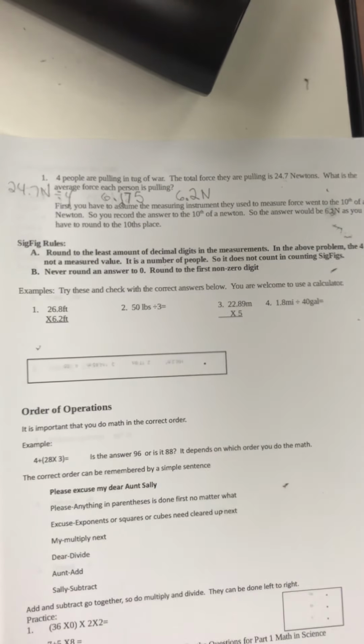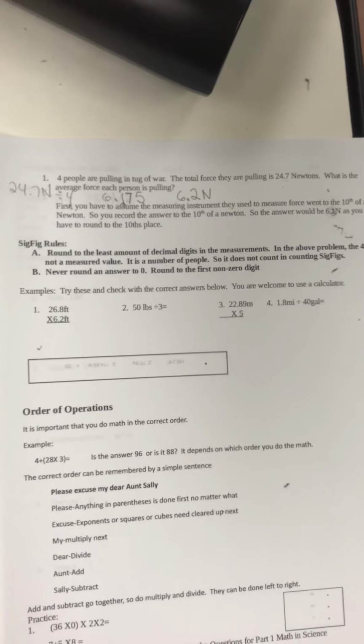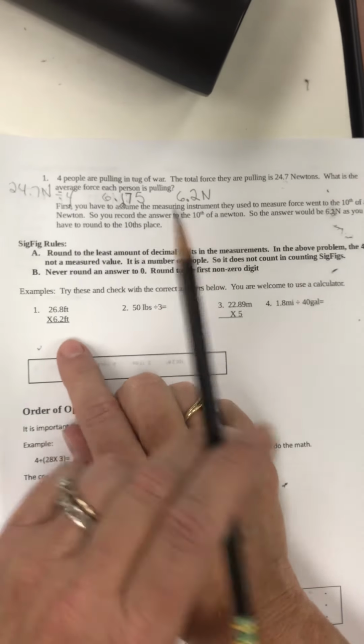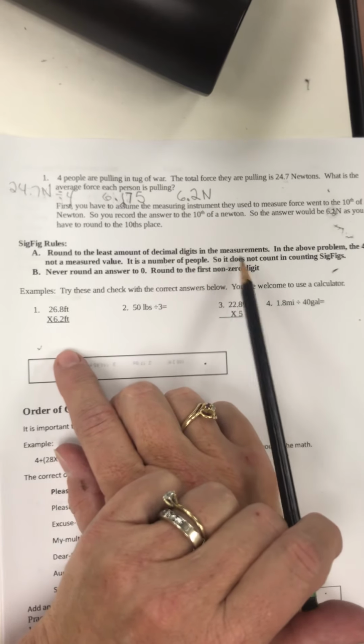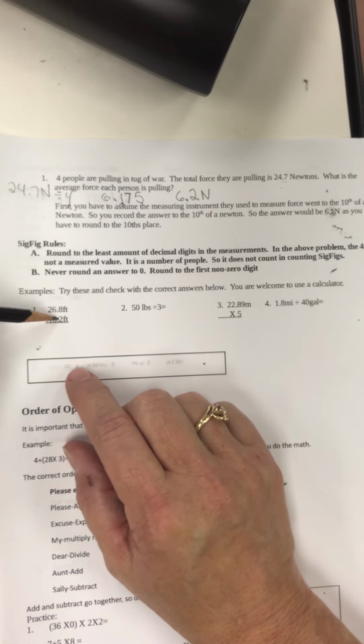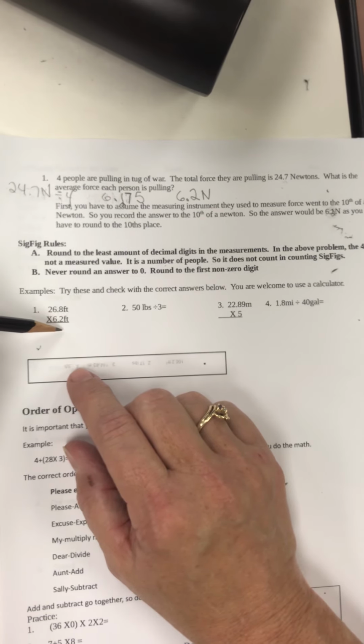Now this is how you do this, the quick way, how you decide what to round to. It says round to the least number of decimal digits in the measurements. So if you look at these, both of these have 1 decimal place. So the least number of decimal places is 1, so you'd round to 1.